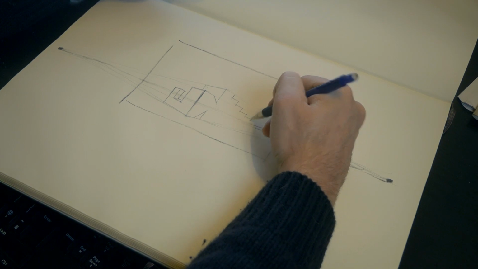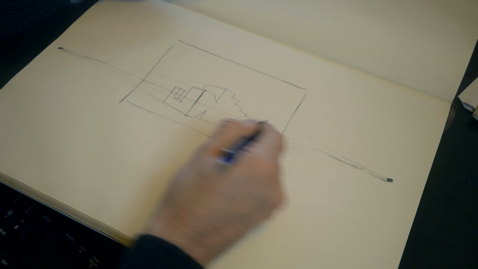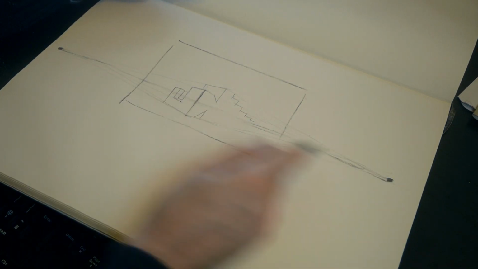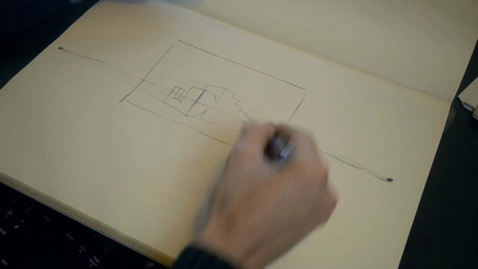So you see I'm just using verticals and stepped lines moving back. So each step fans out and becomes slightly shallower because it's reaching the horizon line behind.